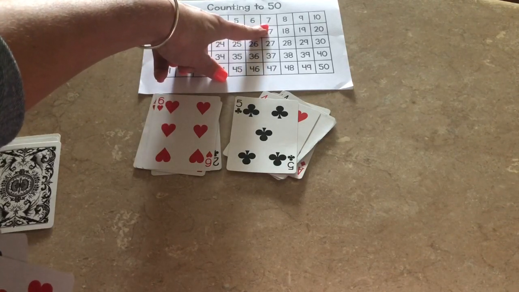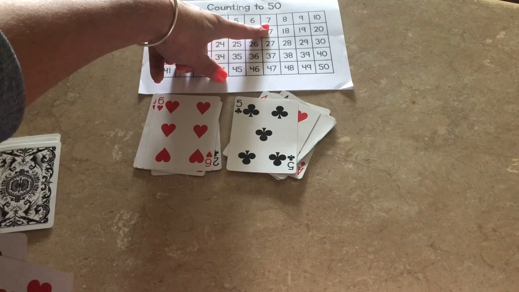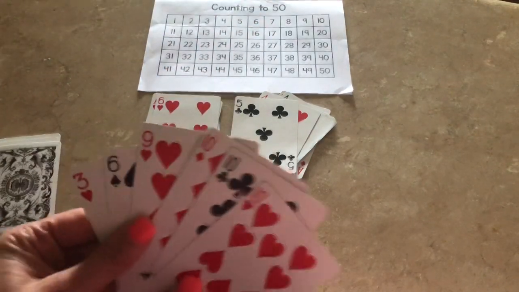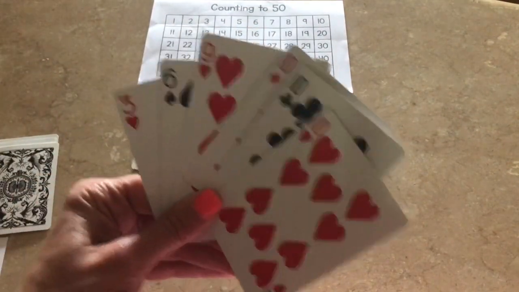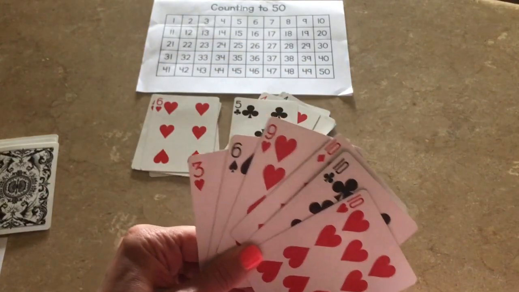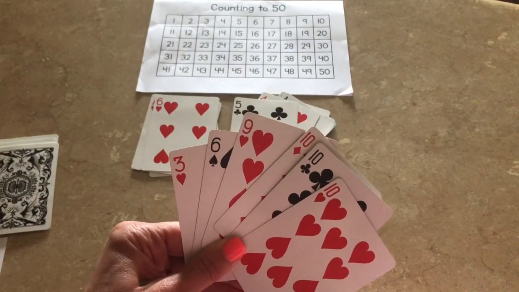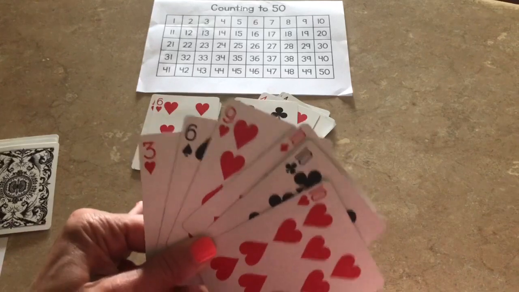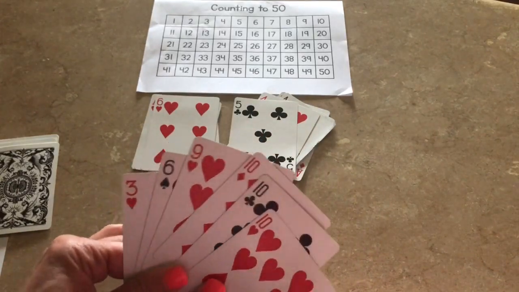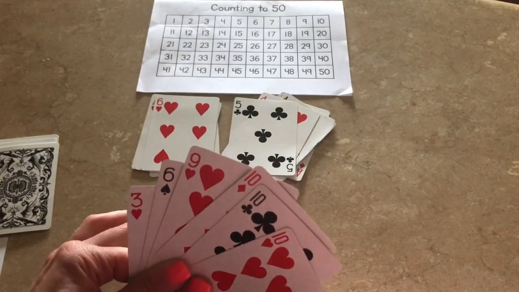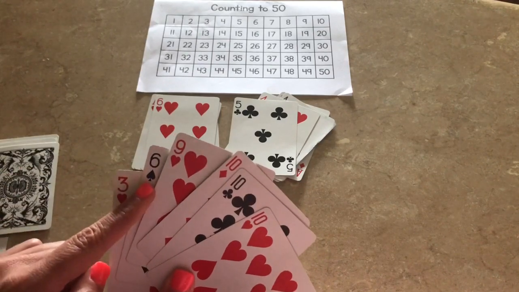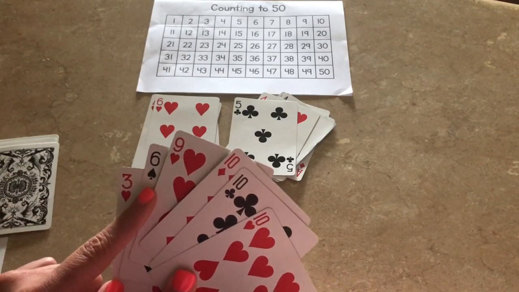It's the number that comes directly after 6. So if I look in my hand, do I have 1 more or 1 less than 6? No, I do not, because I either need a 5, which I don't have, or a 7, which I don't have.